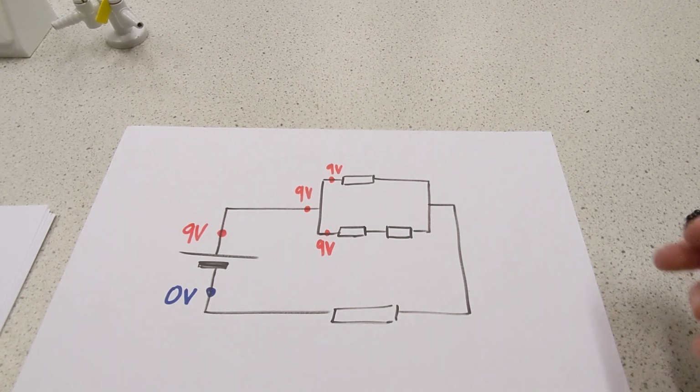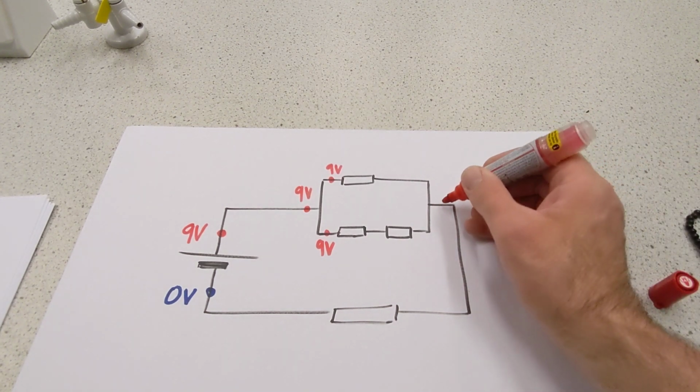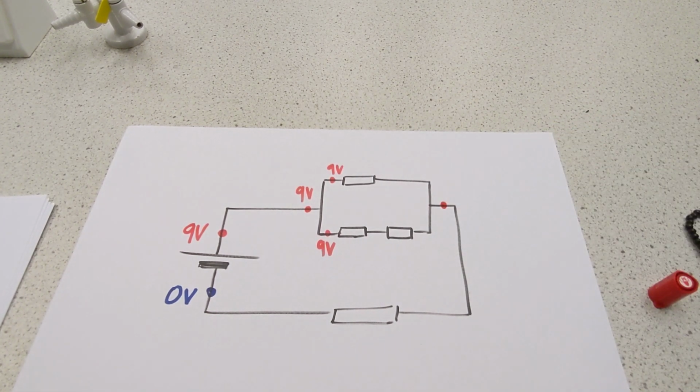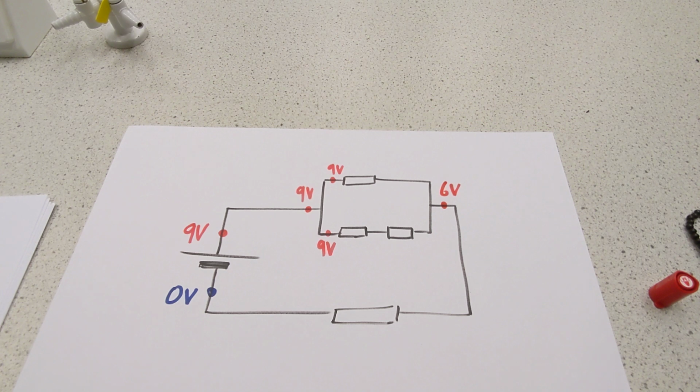Now let's just imagine for simplicity, I don't know what these resistances are, but let's say here the potential is 6 volts. It's at a lower electric potential.